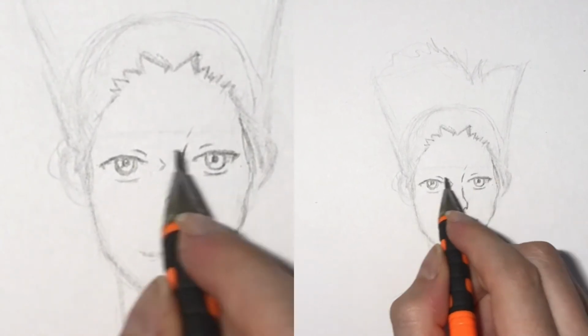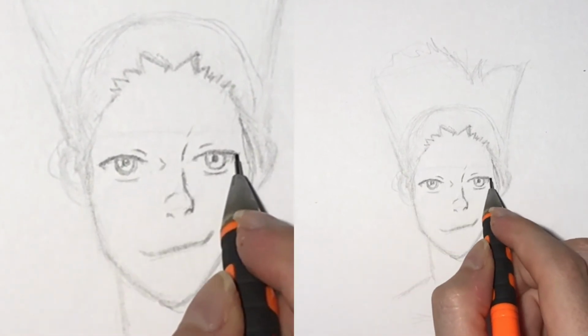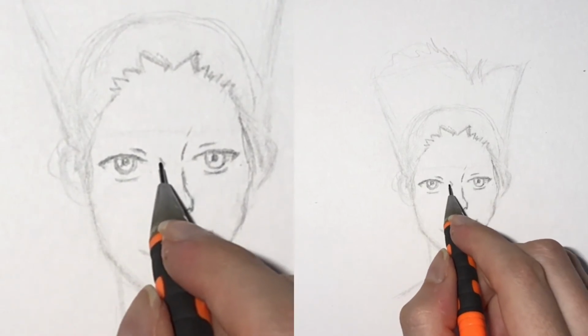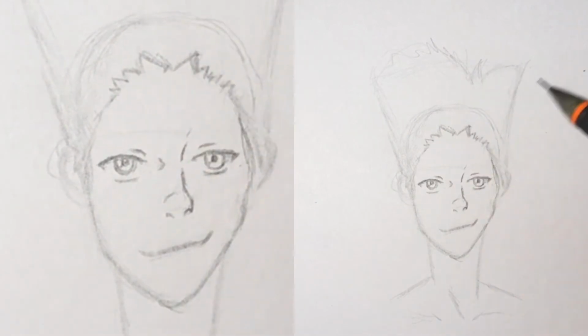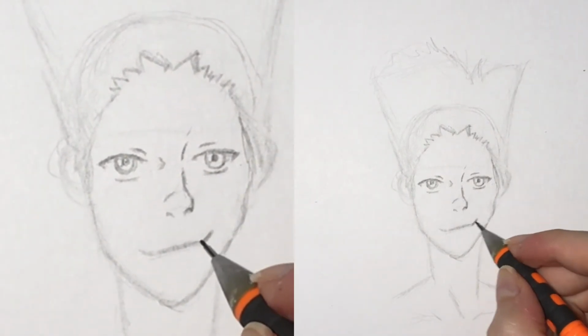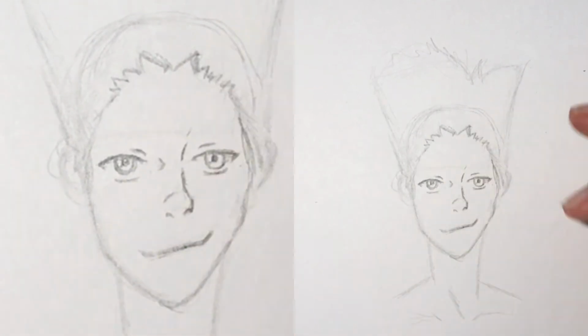Gonna add some shading to the top of his eye so it's not too harsh. And if you want to, you can just make the lines less harsh if you don't want them to be too defined. I usually like them to be defined, but not too precise at the same time.